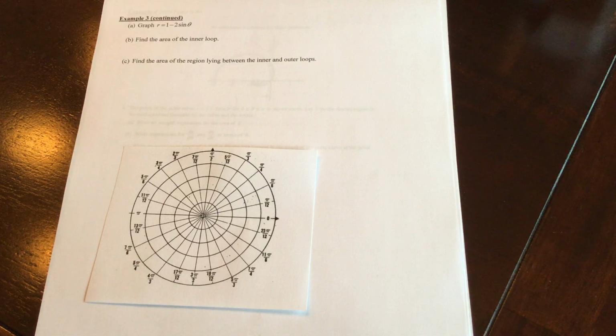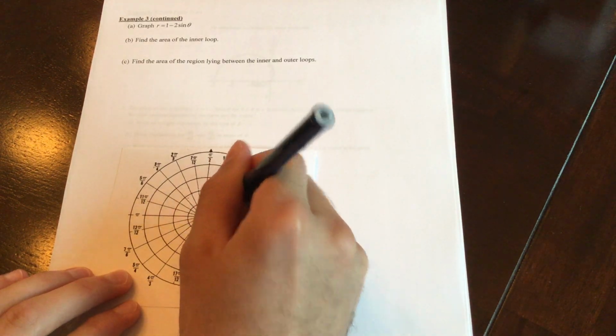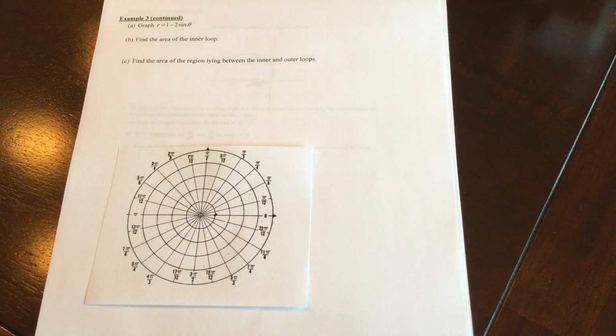And then since this is a sine-based function, we're going to plug in kind of the over 6's in each quadrant. So starting with 0, if you plug 0 in, it looks like your r value would be 1. Plugging in pi over 6, we get an r value of 0.